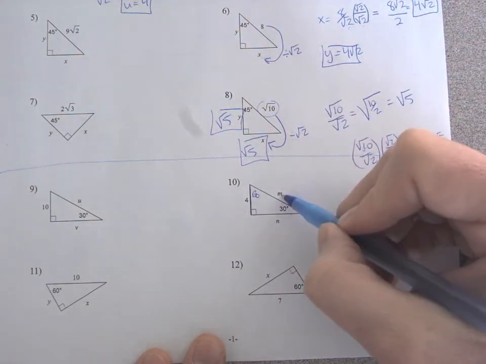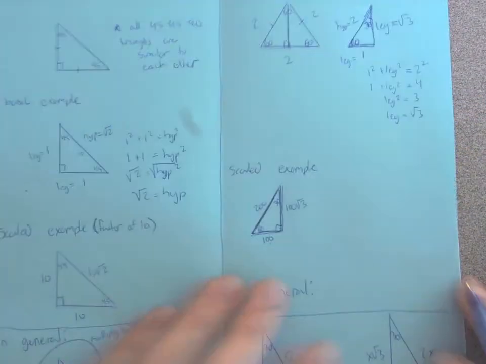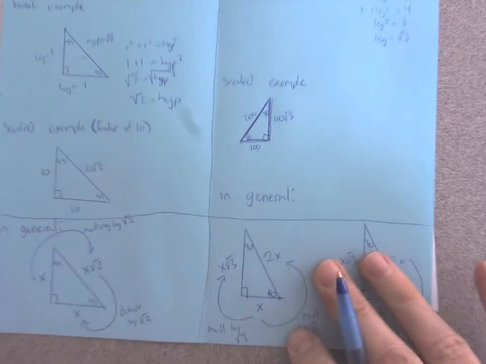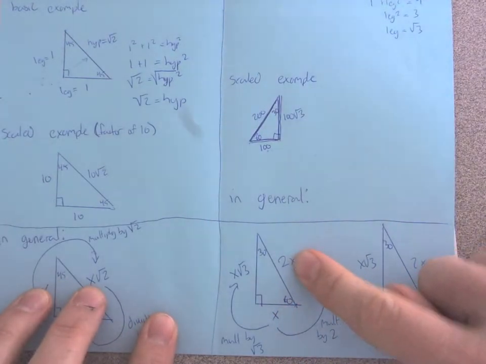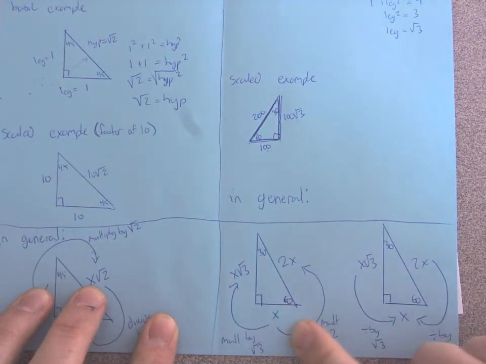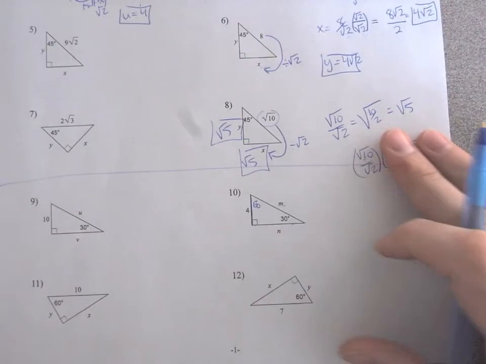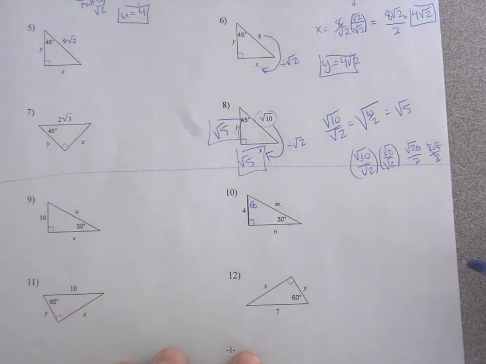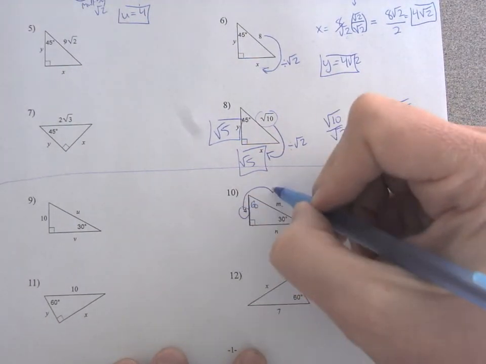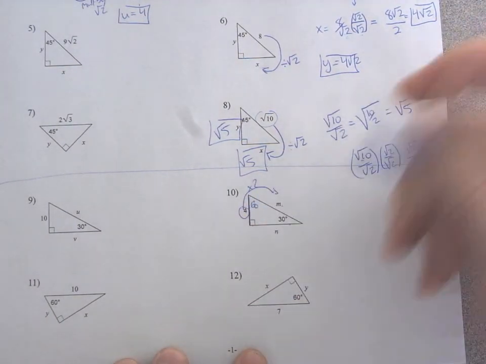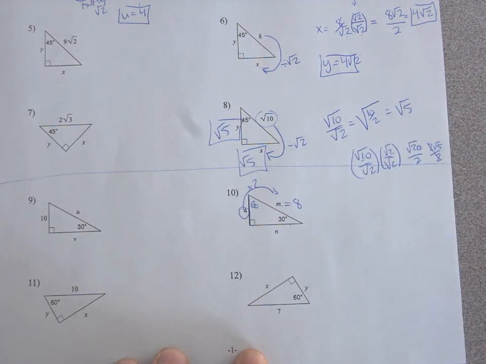Okay? If I want the hypotenuse and I have the short leg, I need to multiply by 2. Okay? The hypotenuse is always 2 times as long as the short leg in a 30, 60, 90. Okay? So I take this guy and I multiply by 2, 4 times 2. That means m is equal to 8.